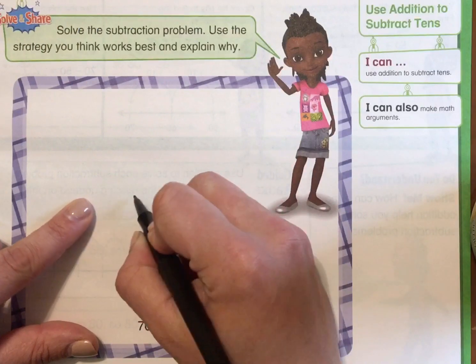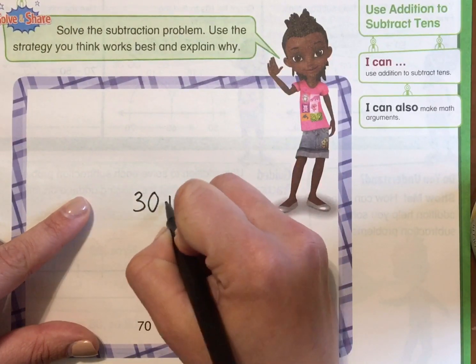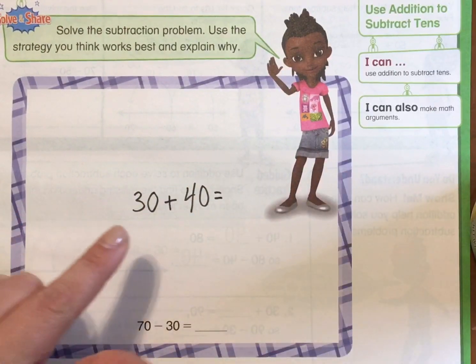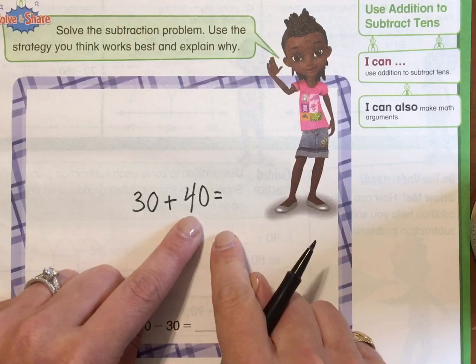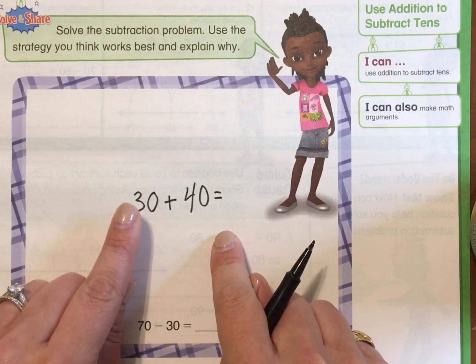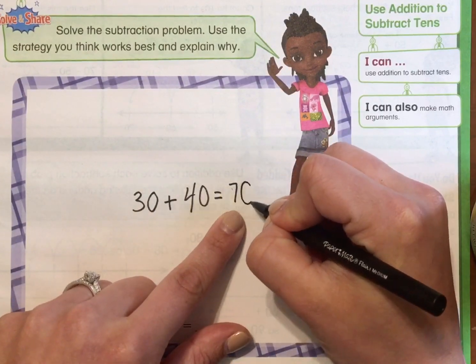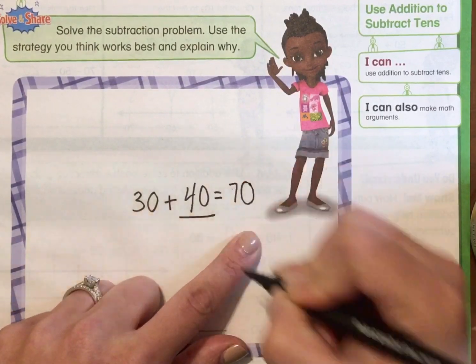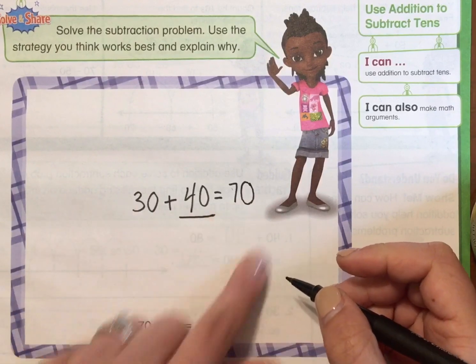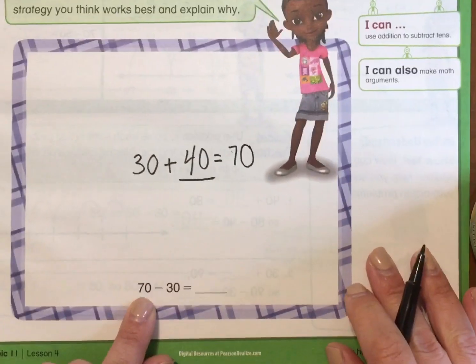So 30 plus 40 should equal 70. Let's figure this out. 4, 5, 6, 7. Now it's not just 7, it's 70. All right, so we used addition to solve a subtraction problem.